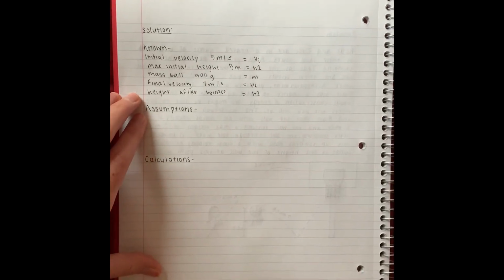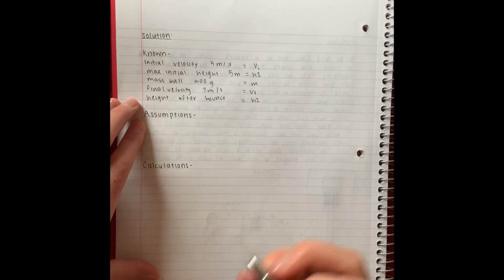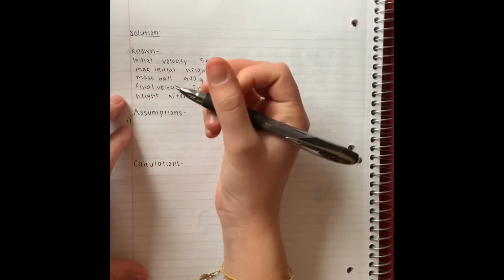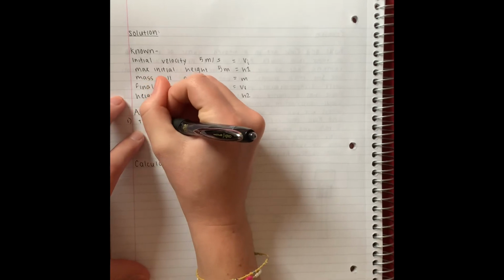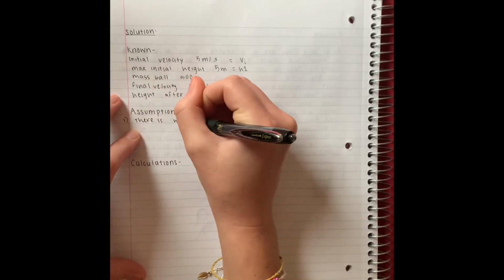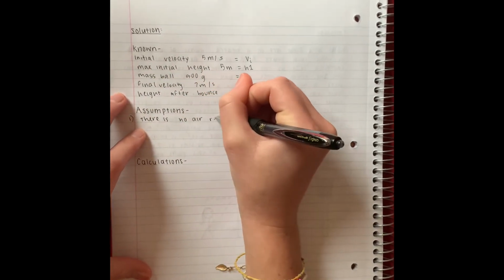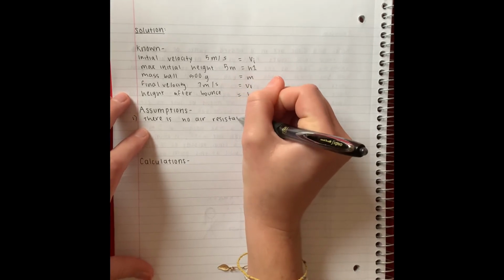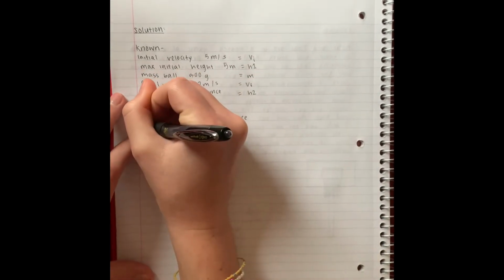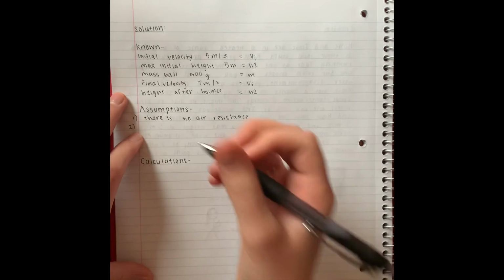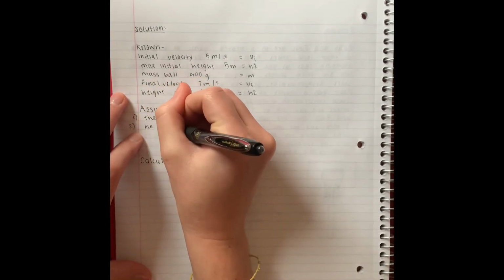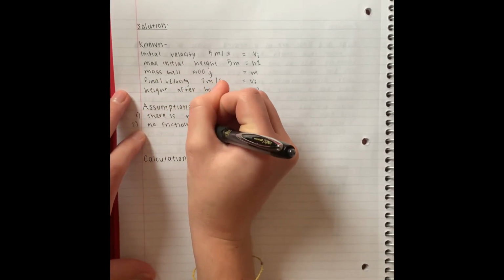We need to make a few assumptions before getting into the calculations. So we're going to assume, one, that there's no air resistance. So we'll put that down. We also want to assume that there's no frictional force present. Frictional force.